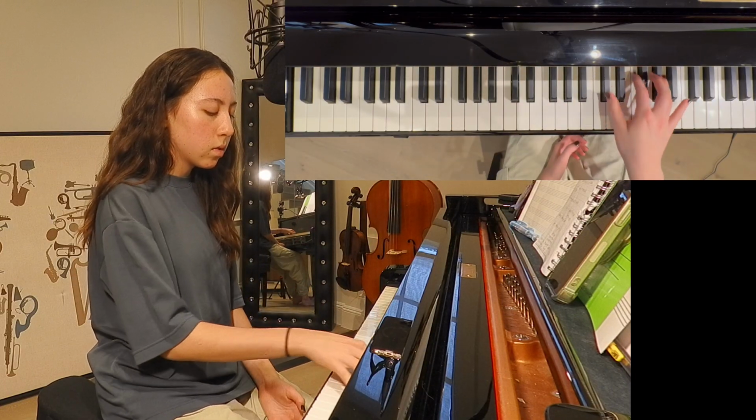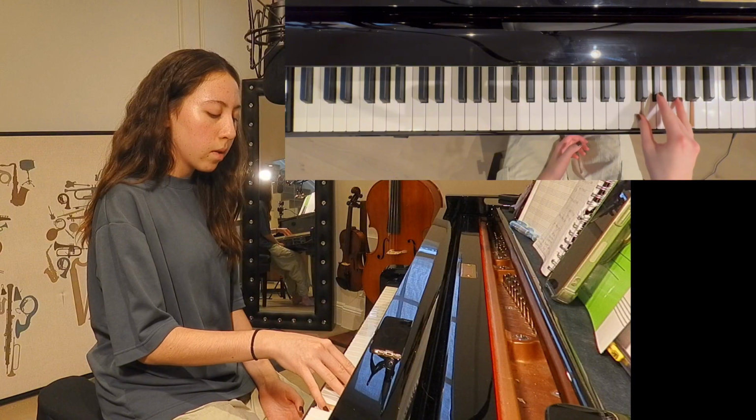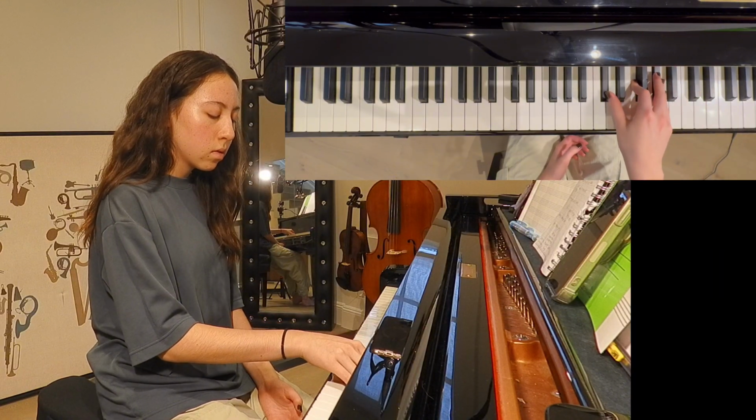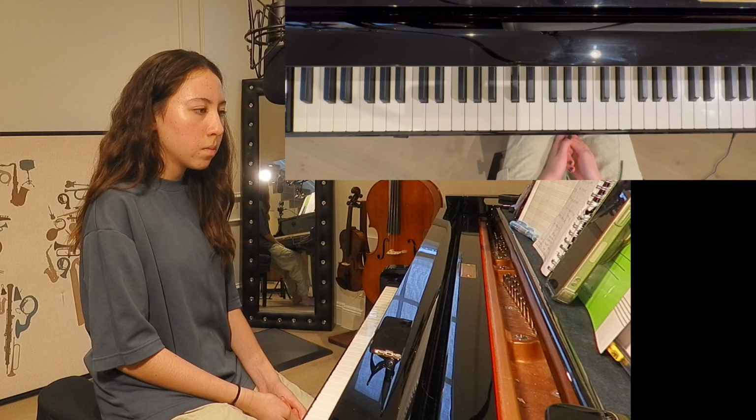So that was just C sharp major, F minor, E major, so this is modal interchange.